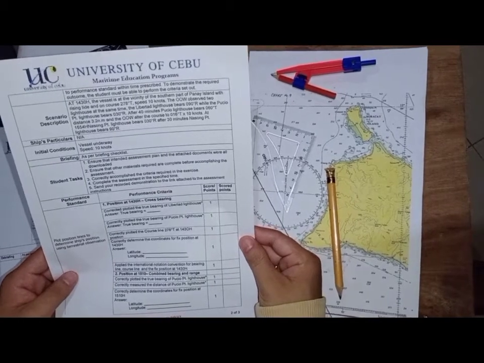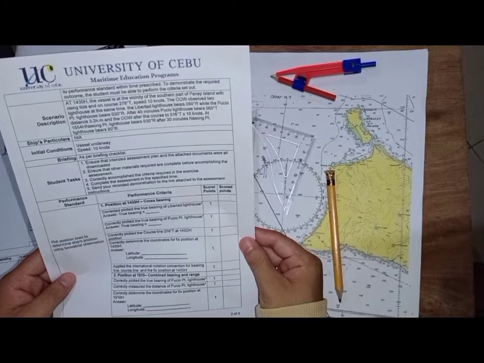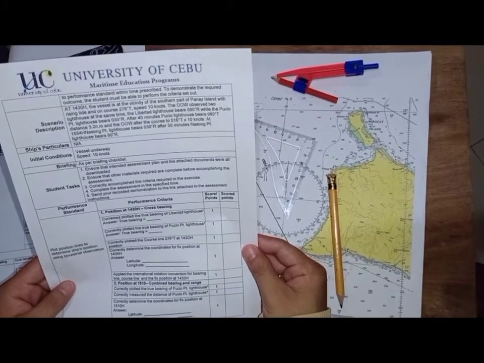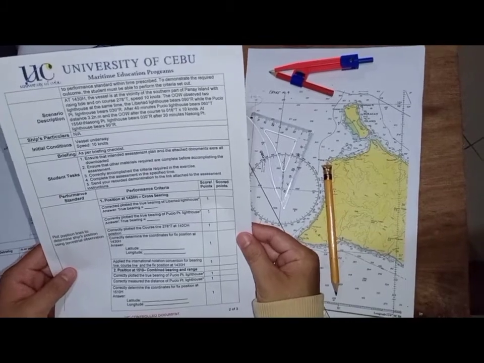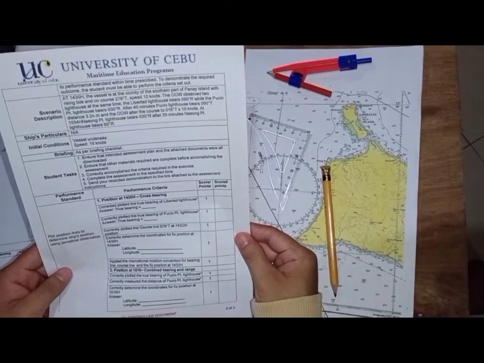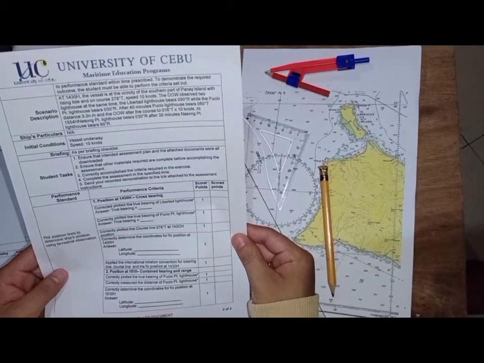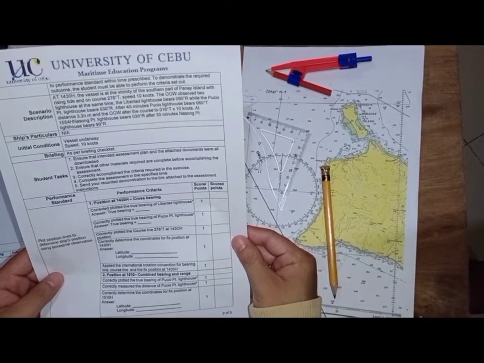After 40 minutes, Pusho lighthouse bears 060 degrees true, distance 3.2 nautical miles, and the OOW altered the course to 016 degrees true at 10 knots. At 15:54, Nazong PT lighthouse bears 030 degrees relative. After 30 minutes, Nazong PT lighthouse bears 090 degrees relative.